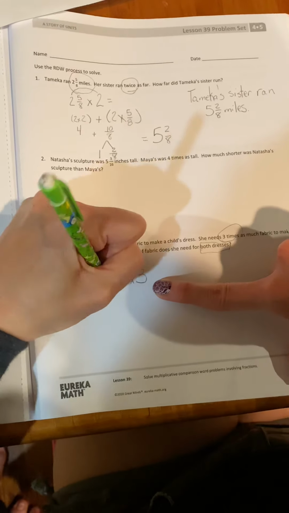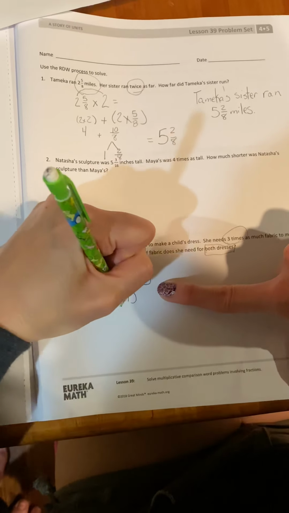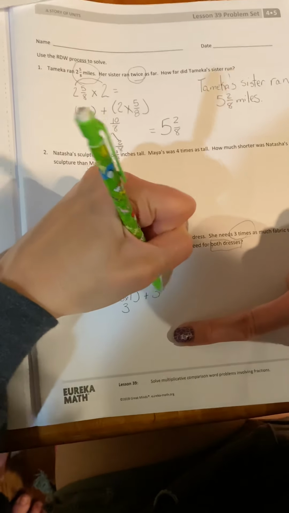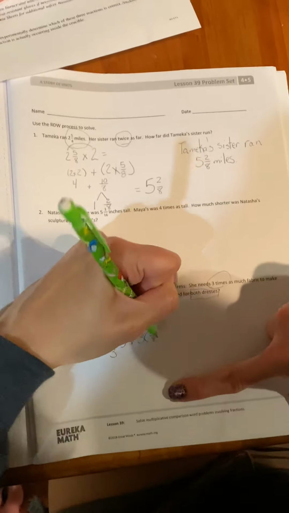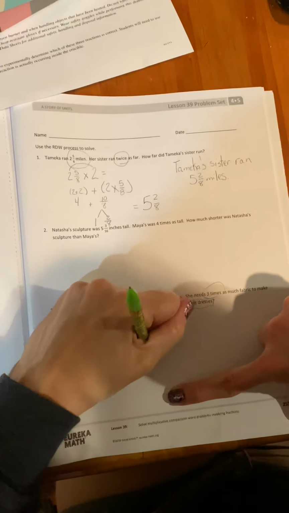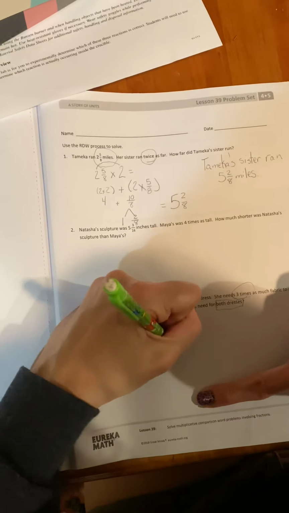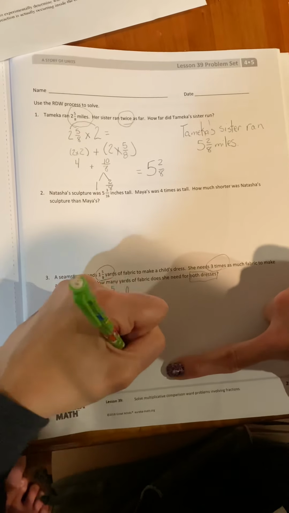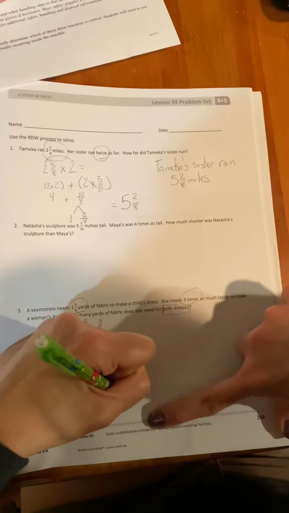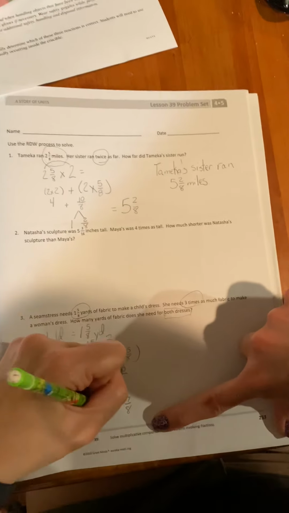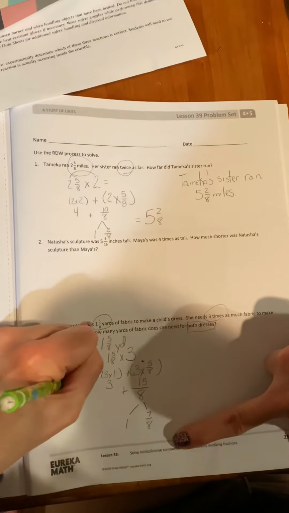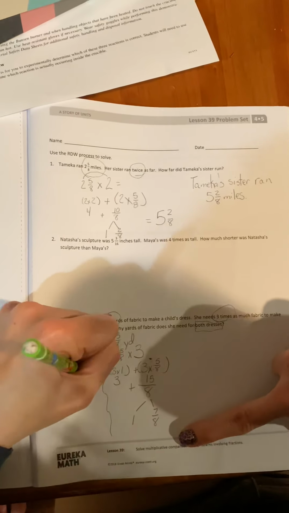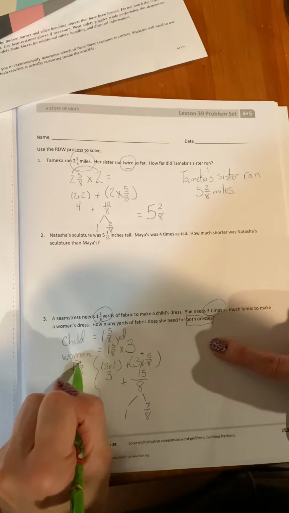Let's first find the woman. 3 times 1 is 3. And then 3 times 5/8. Whoops, why did I put the parentheses there, Mrs. Anderson? Is 15/8, which breaks down into 1 and 7/8. So 3 and 1 7/8, the woman needs 4 and 7/8. But now I need both.